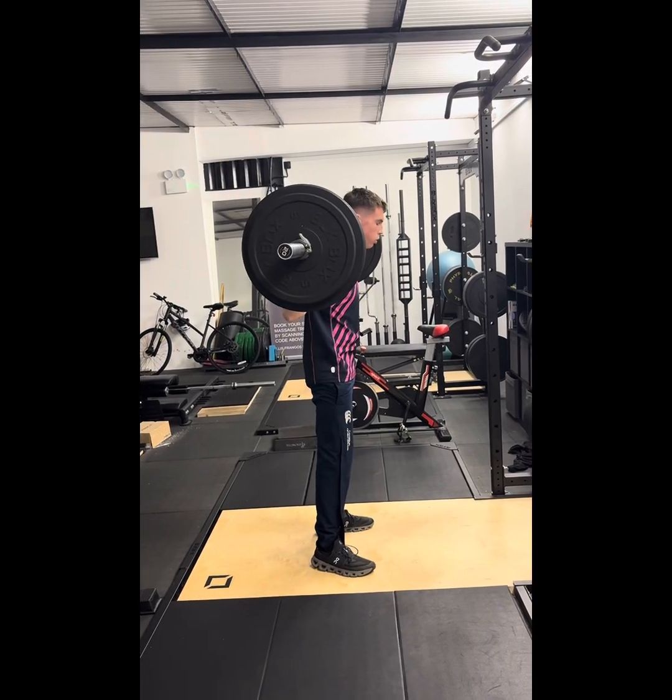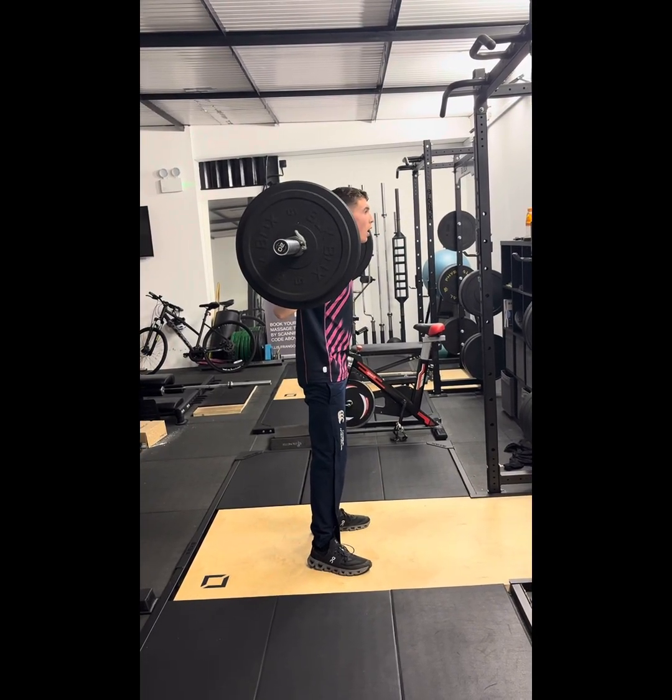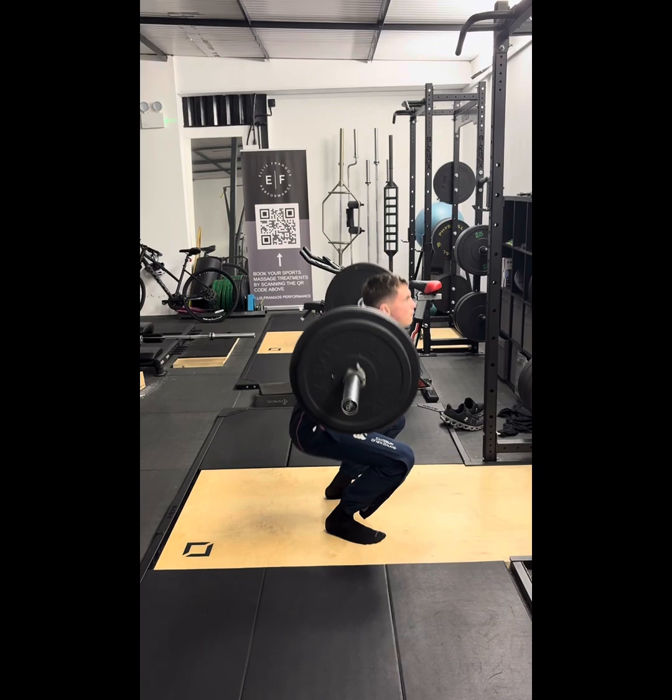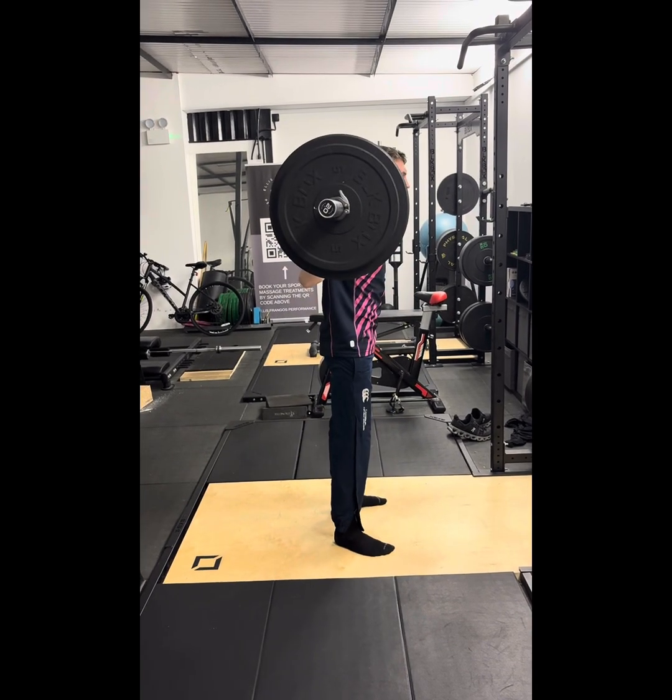One thing I noted was Max's footwear. The soft sole prevalent in most recreational footwear can provide an unstable platform when squatting, so I asked him to remove his shoes and emphasise driving through the heels more.